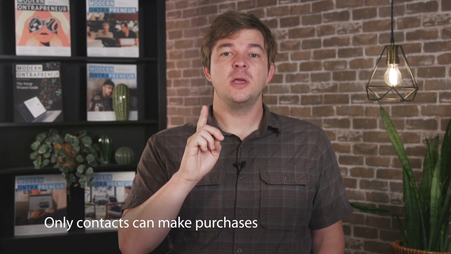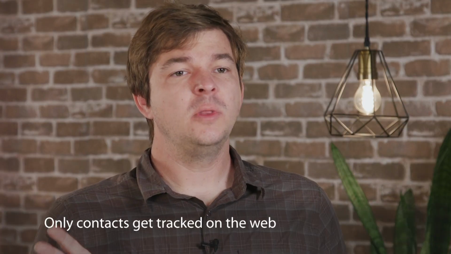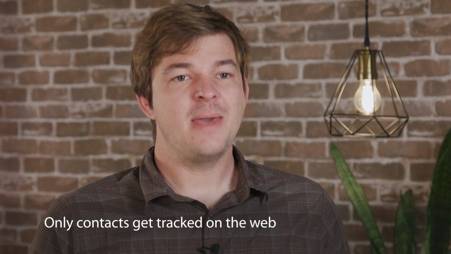Here we go. First things first, only contacts can buy things. This means all the features around credit cards and order forms and dunning are available only in contacts. Second, only contacts get tracked on the web. That means page visit histories, personalized URLs, tracked links, UTM tracking, cookie tracking, identified visitors, conditional page content, affiliate tracking, and so on are only available for contacts.